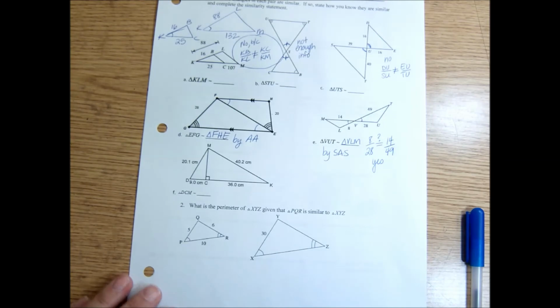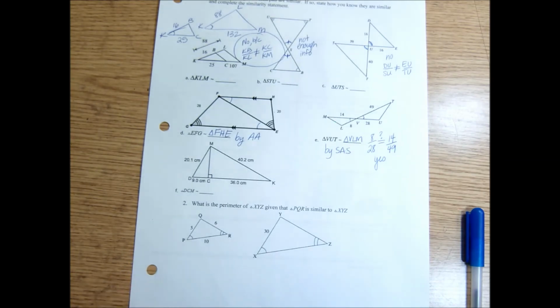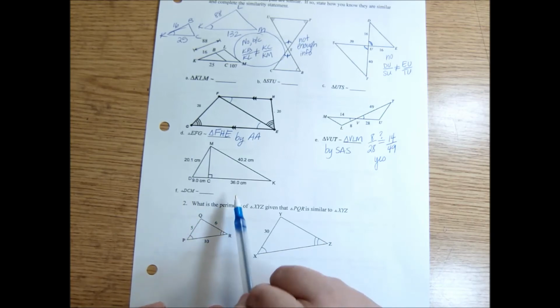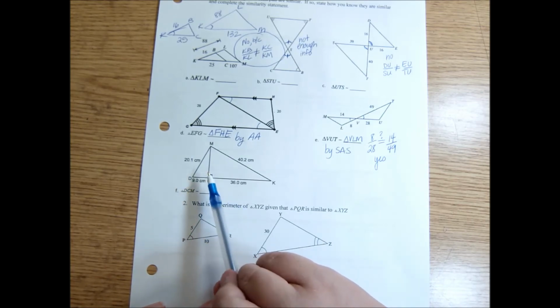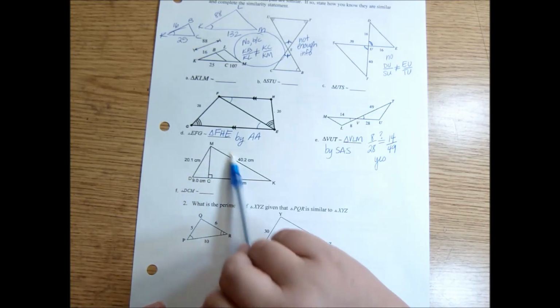Okay, on F, I don't particularly like F because I feel like with the decimals, it ends up being hard to compare. And it looks like they're almost similar, but not quite. And I'm not sure if the intention is that they are, but it doesn't actually end up working. So let's just talk about how the shape could work.